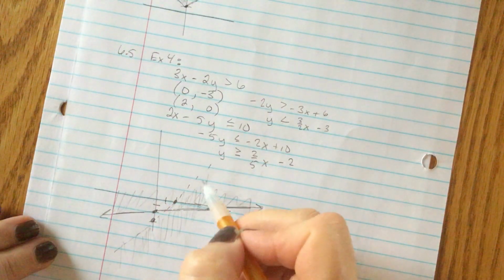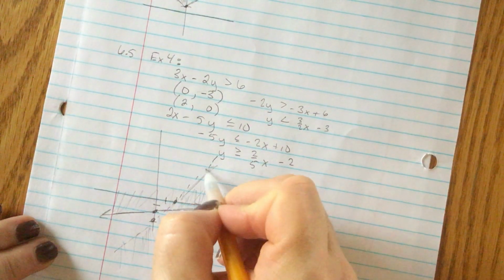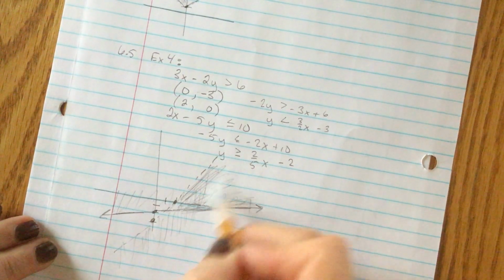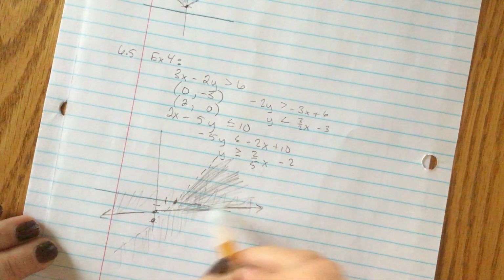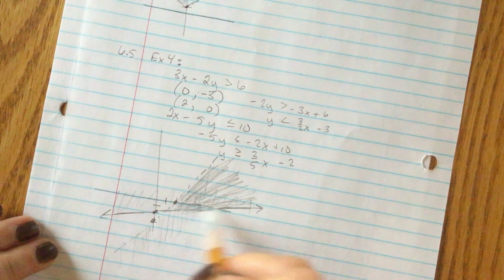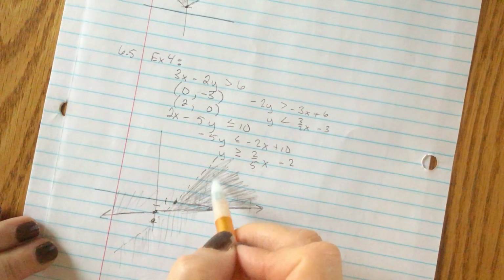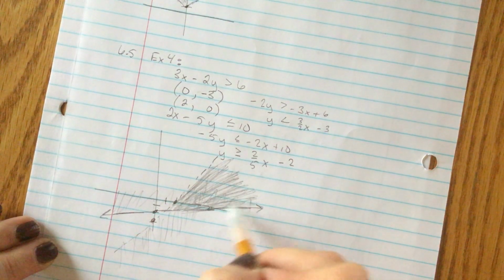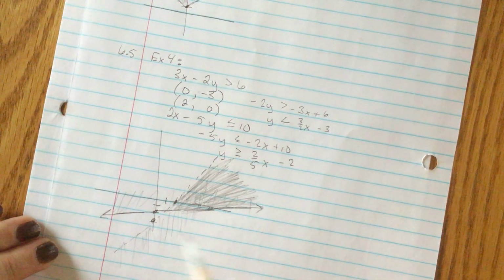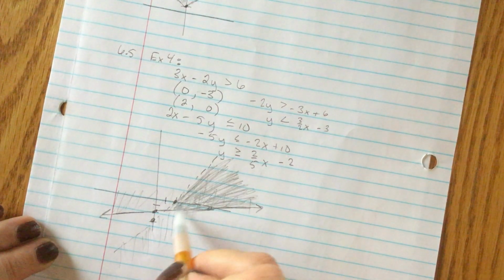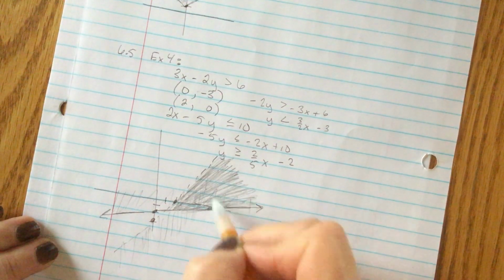So I can tell that the place where it overlaps is in this section here. This is where I want it to shade. Now if you're doing this for me on a quiz or test by hand, just make sure you make this obviously darker than this. If there's a little bit of shading there, I'll know that was just to help you figure out where it overlapped. This is your answer.